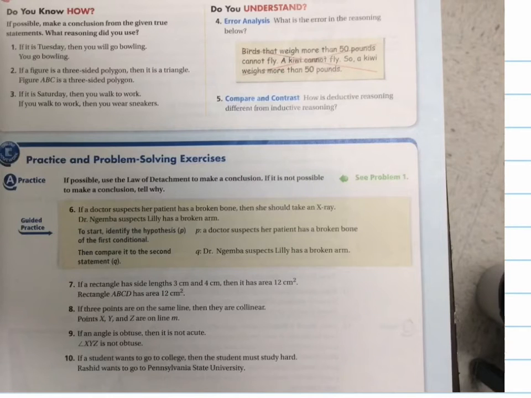Okay, number 8. If three points are on a line, then they are collinear. Points X, Y, Z are on line M. What can you conclude? They're collinear. Again, as long as you can tell the hypothesis is satisfied, then you can make a conclusion. If you can't tell if it's satisfied, if there's not a statement relating to it, then you can't make a conclusion. Once you wrap your mind around that, it's pretty simple.